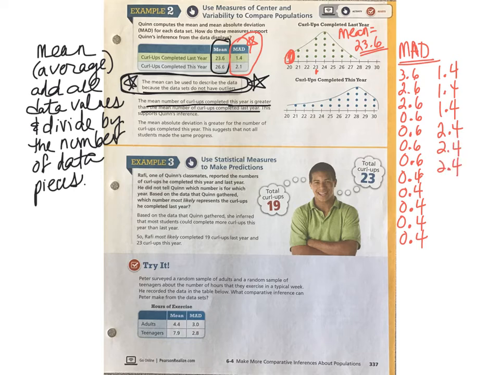And 27 is 3 4/10 away from the mean. Now, if you add all these numbers up and then divide by 20, because there are 20 numbers in that data set, we should get an average of 1 4/10.